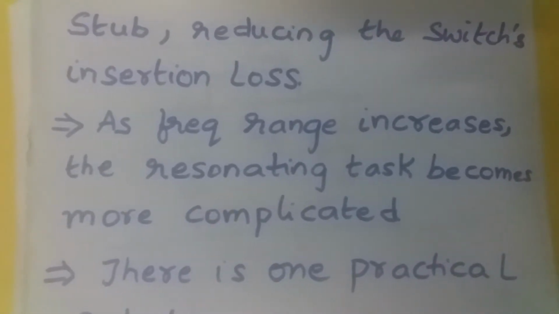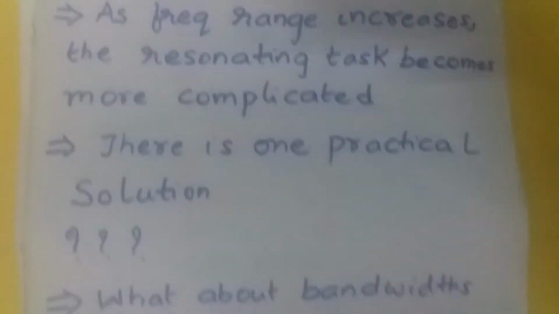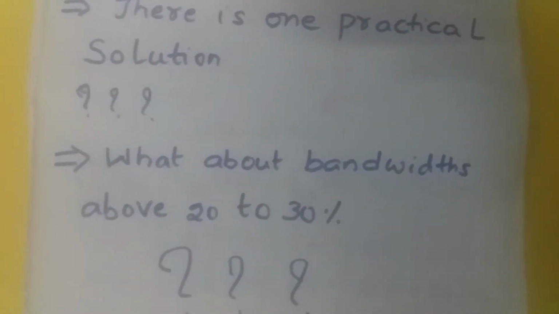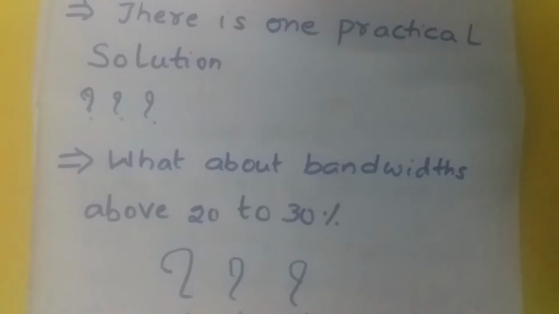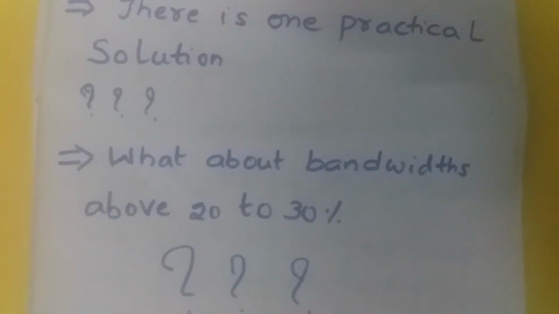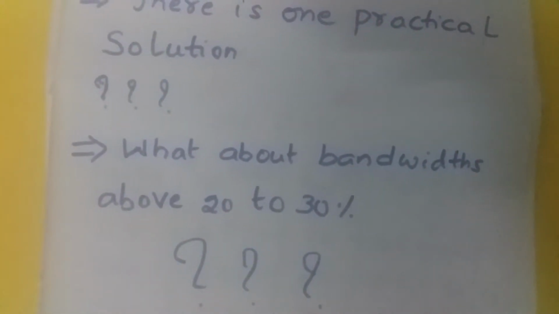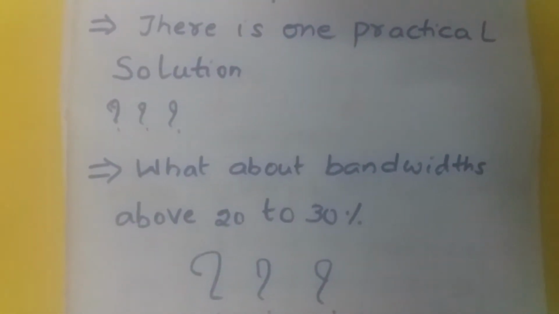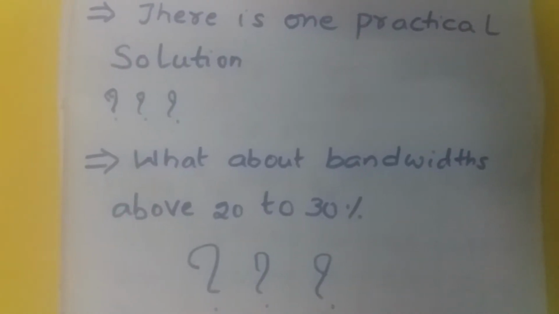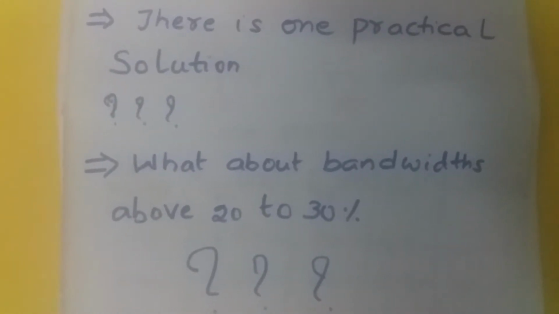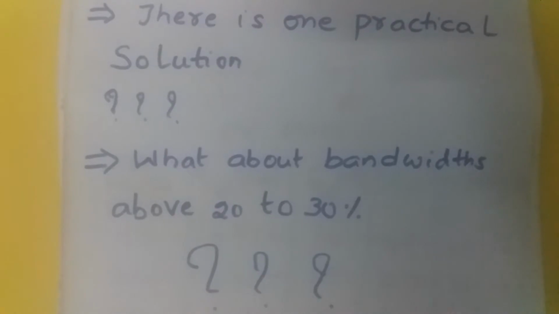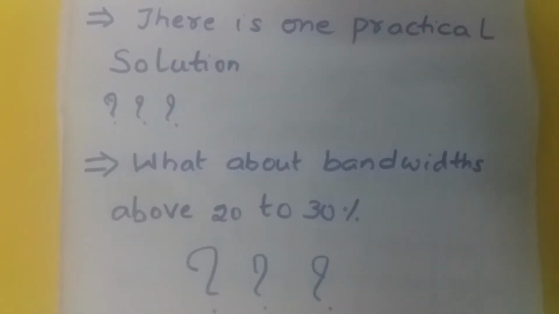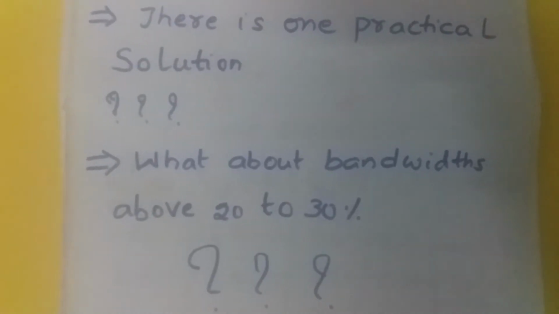So for that reason, there's one practical solution. So what is the practical solution? And will this practical solution work if the bandwidths are above 20 to 30%? So the practical solution is to place the MESFET across appropriate inductive transmission lines. The length of the transmission lines can be adjusted to compensate for the effect of MESFET capacitance without significantly affecting the performance of the design.